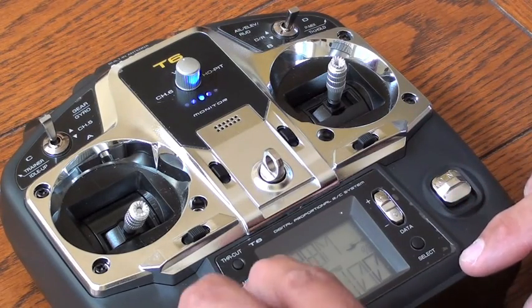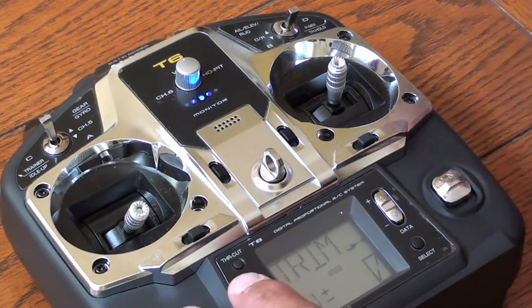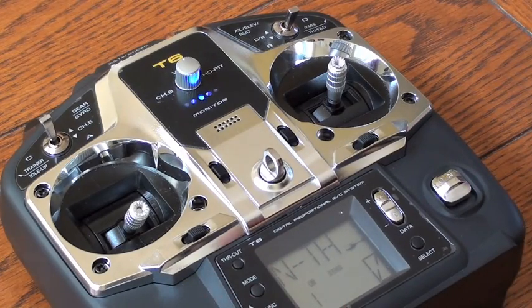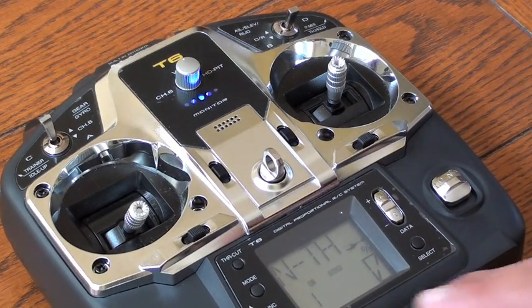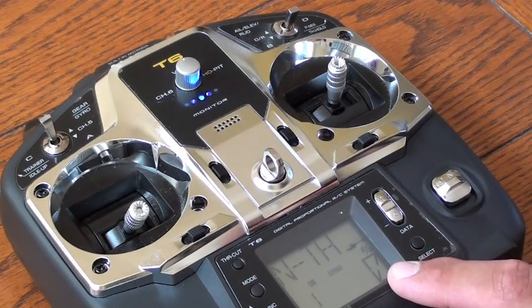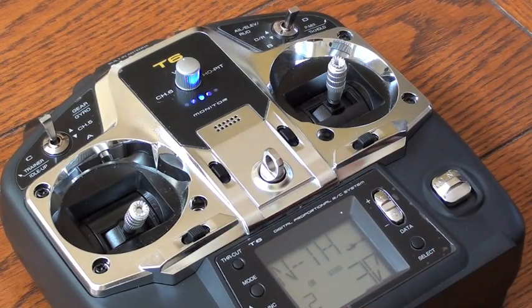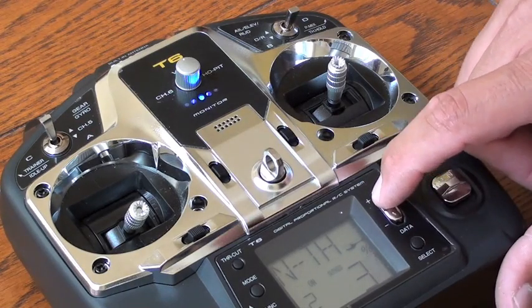Alright, so now let's hit mode again. Trim, we don't want any trim or anything like that. We're going to go into normal throttle. Okay, you'll notice 1, we have 0%. 2, at normal throttle, position 2, we're going to put in 42%.